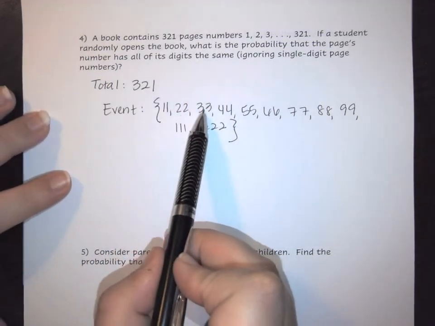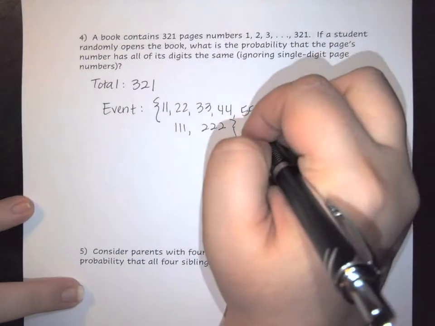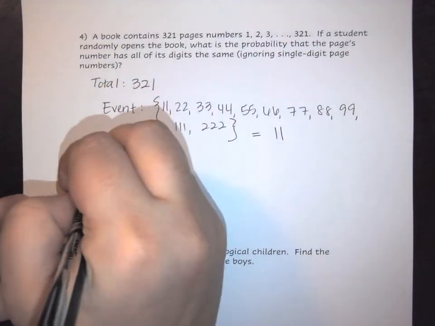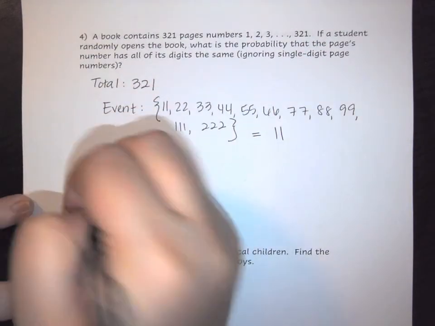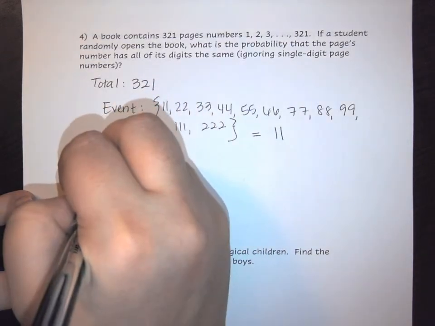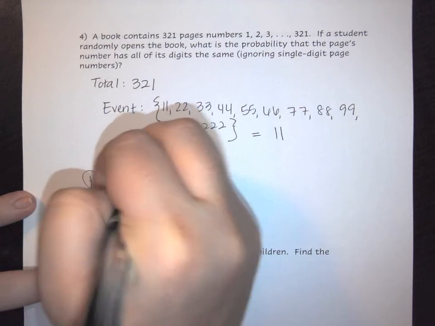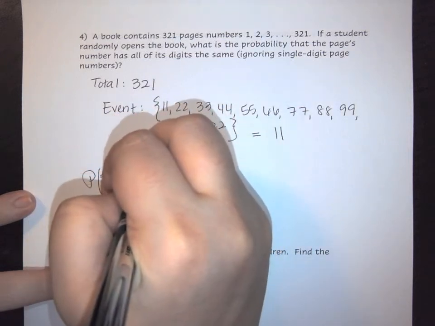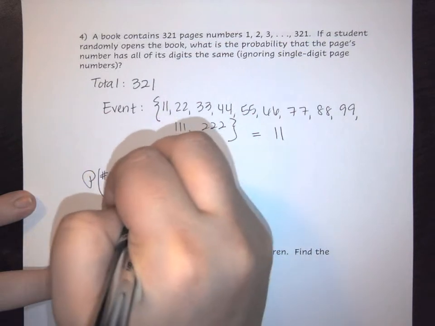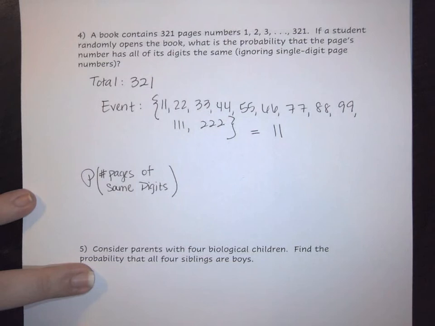So 1, 2, 3, 4, 5, 6, 7, 8, 9, 10, 11. So my event has a total number of 11. So here my probability would be labeled as the number of pages of the same digits. So that's the probability we're looking for.